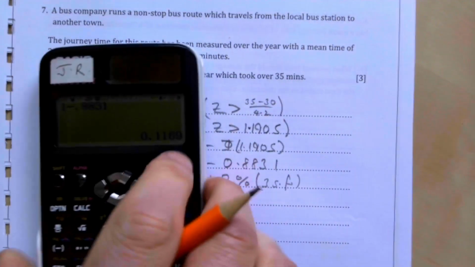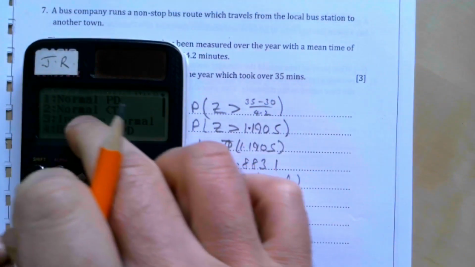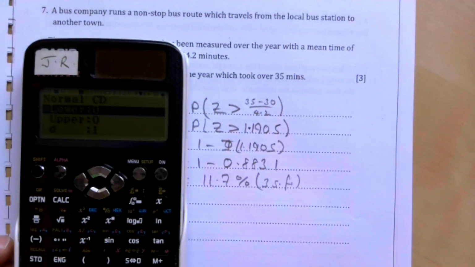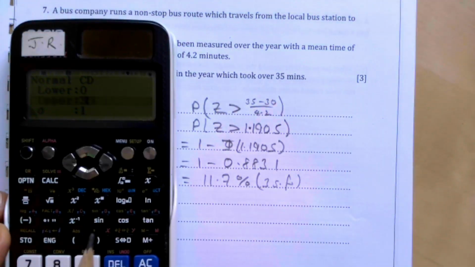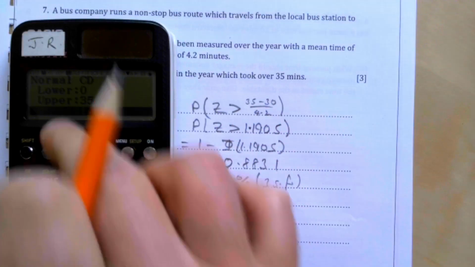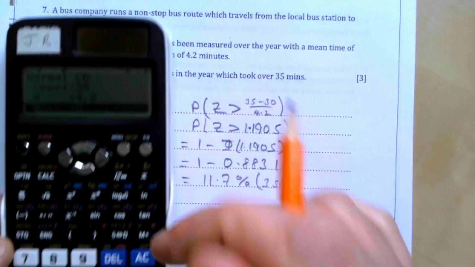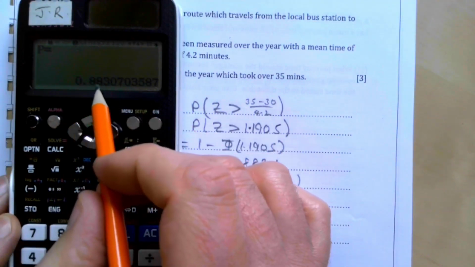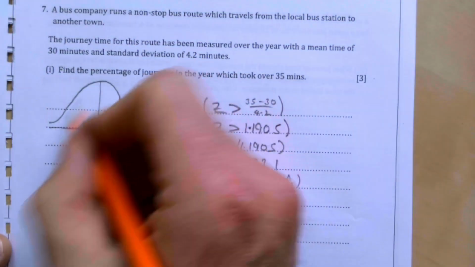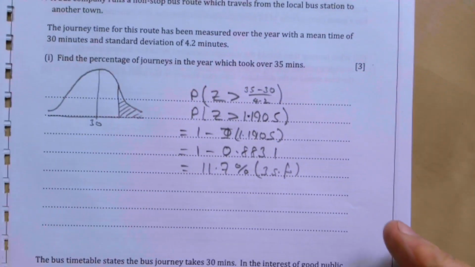Just to show you how we do it then for our calculator, if I go to menu and I go to 7, I want normal CD, which is 2. My lower level is going to be 0. My upper level is going to be 35. My standard deviation is 4.2, and my mean then is 30. And that gives me my 0.88307. So that's obviously found this area here, and I subtract that then from 1, and that would give me my 11.7%.